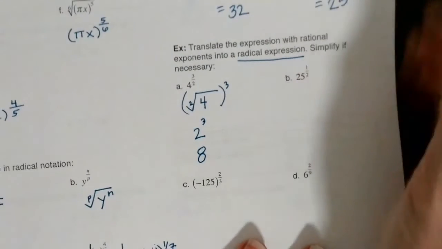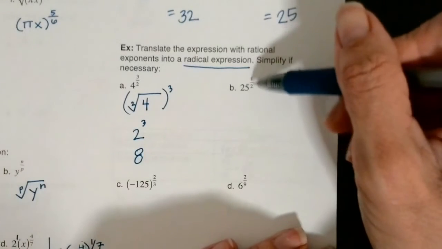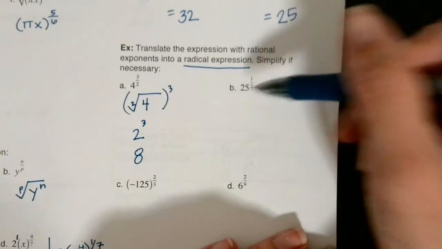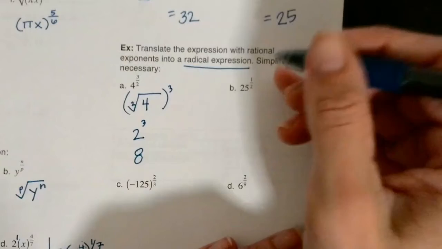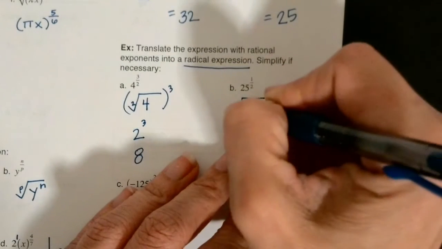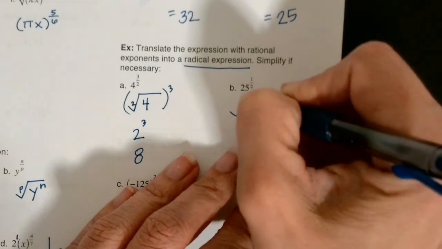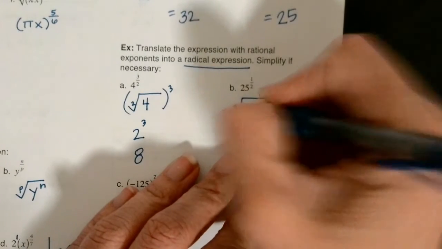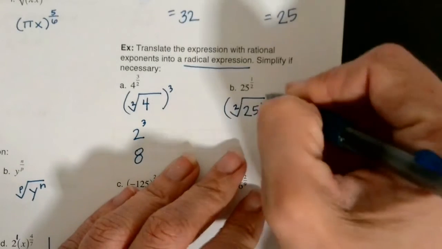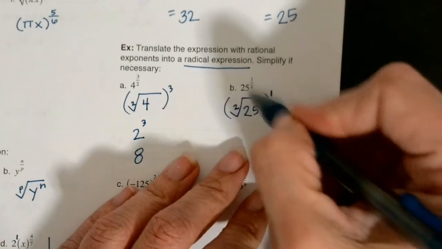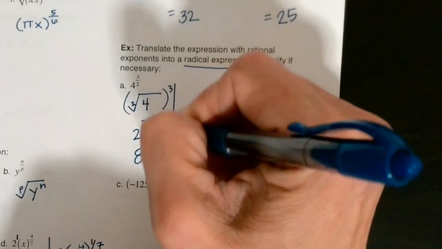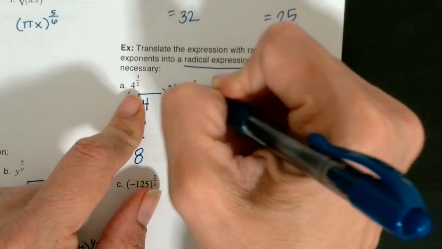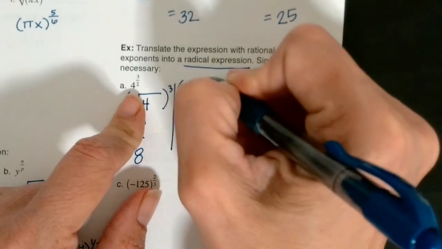Okay, next one, 25 to the 1/2. This is one where you're kind of training your brain right now. Anything to the 1/2 power is a square root, because it's 25 to the 1st power, and we have right here square root. So I could even write it like this, but it's still a square root. Or better yet, over here on this one, I could write 4 to the 3 halves as 4 to the 1/2 times 3.